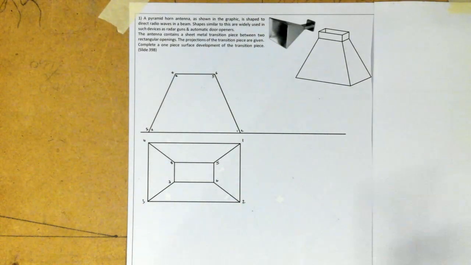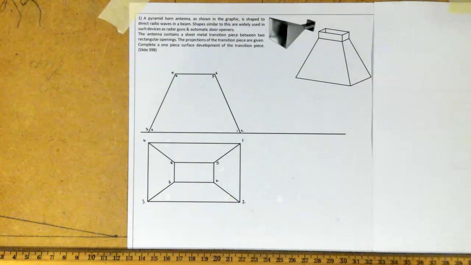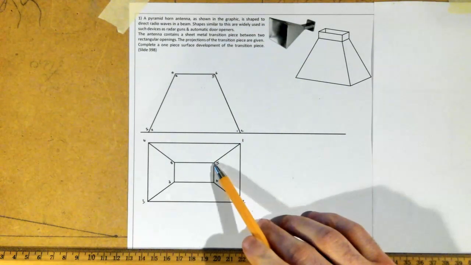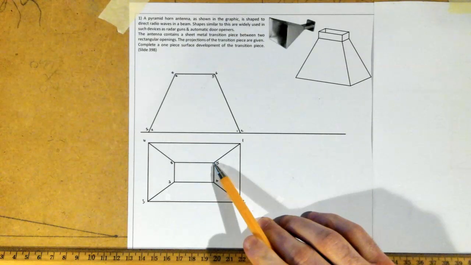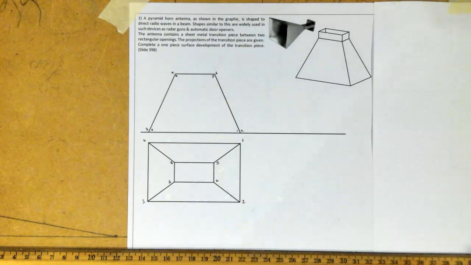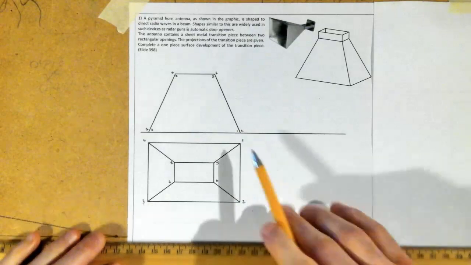Now, the way I'm going to work it is that 5 is the apex of a cone. So to work that out, actually what I'll do is flip the cone upside down.